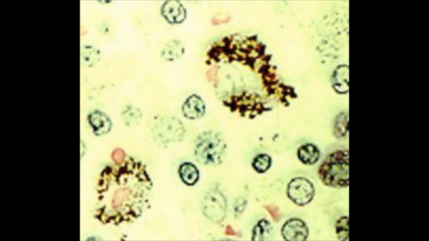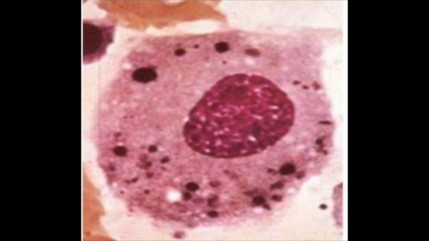Macrophages, the scavengers of the cellular world, are equally important. These cells engulf and digest cellular debris and pathogens. They're part of our immune system's first line of defense. In histological preparations, they can be identified by their ability to engulf dyes or other particles, a testament to their voracious appetite for foreign material.